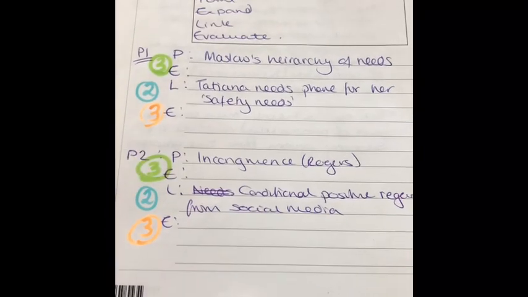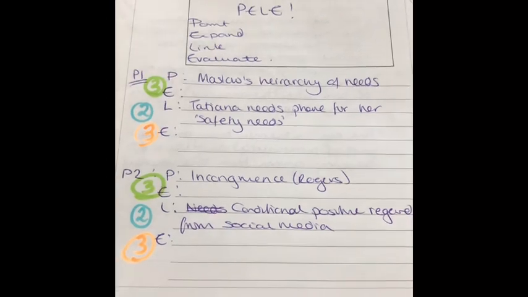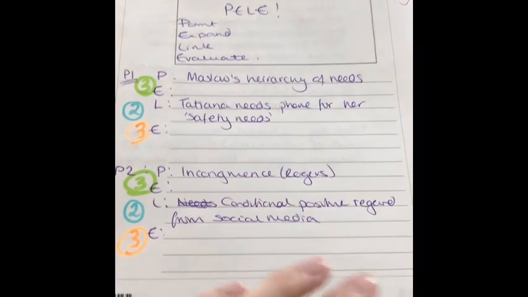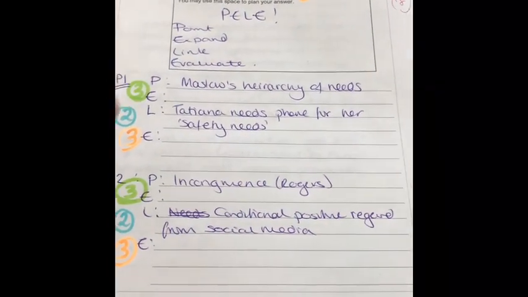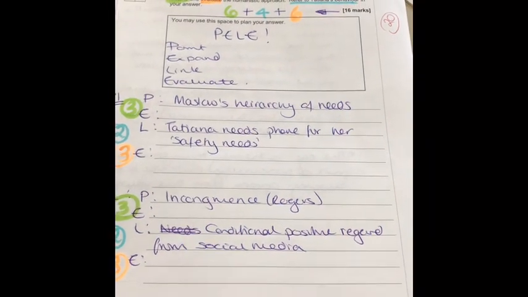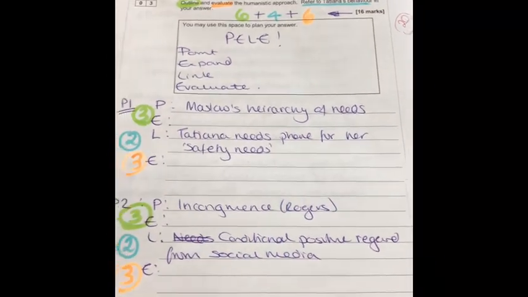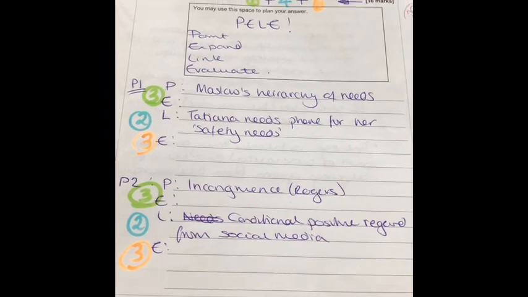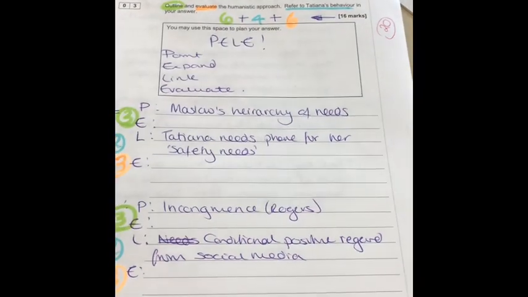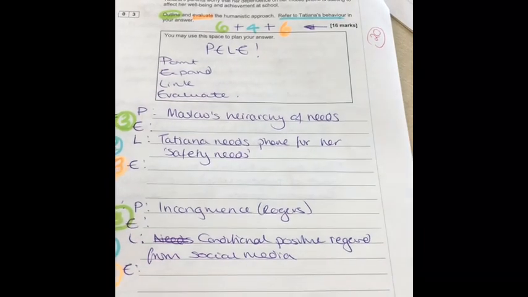And then my second half, I'm going to talk about incongruence and talk about Rogers and the self, the ideal self, the actual self, perceived self, etc. as my expansion. And I'm going to pick out, well, it's because of this conditional positive regard about how Tatiana seems to get her conditional regard from whether or not people message her and things like that. And so that is what builds up her self-esteem, and then we could talk about the evaluations of that there. So the focus here is that when you see a 16 marker, spend that time breaking it down. Now, you've got about 20 minutes to do a 16 marker.